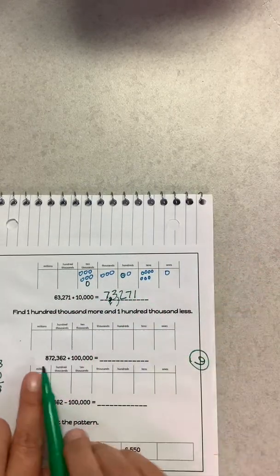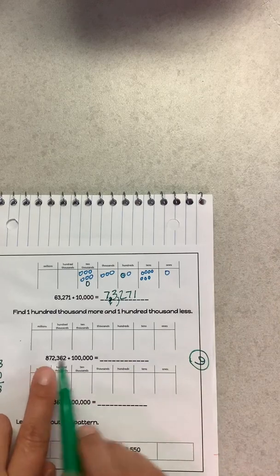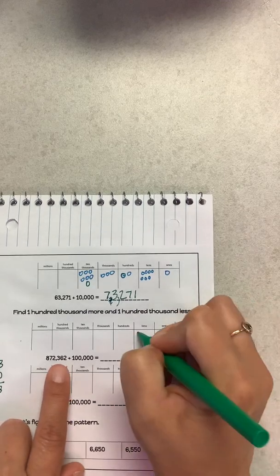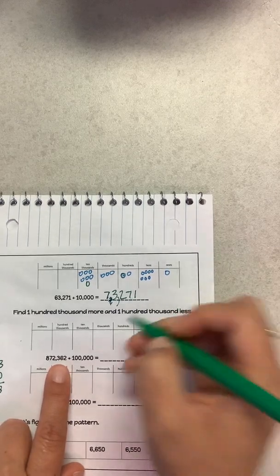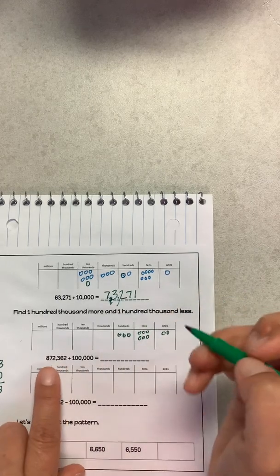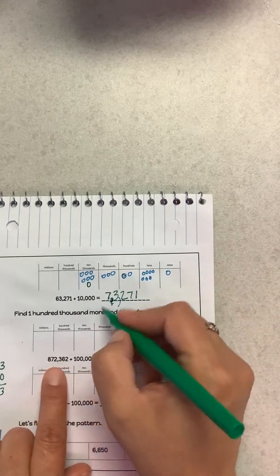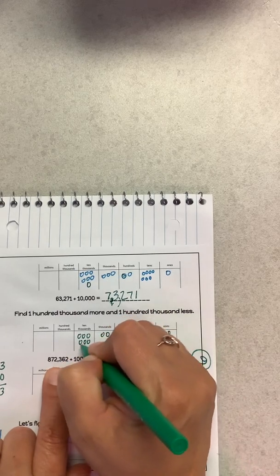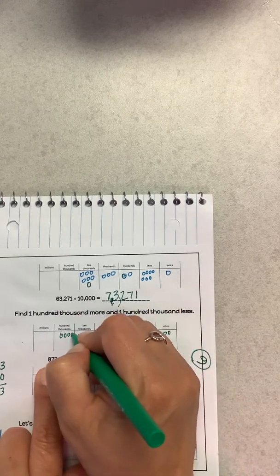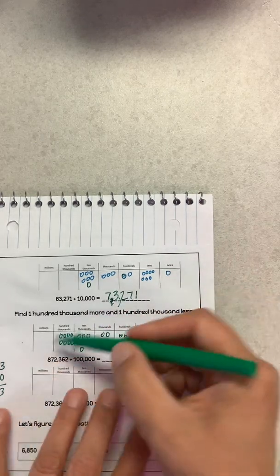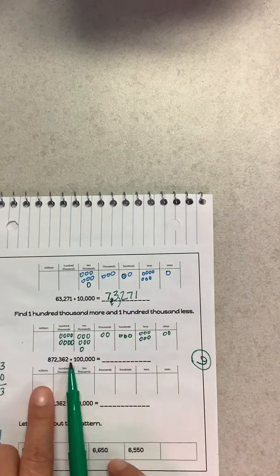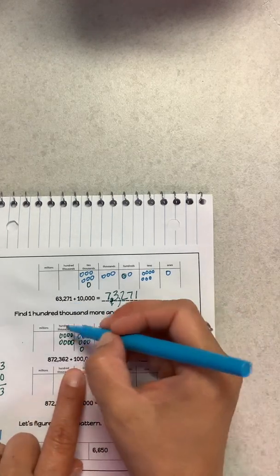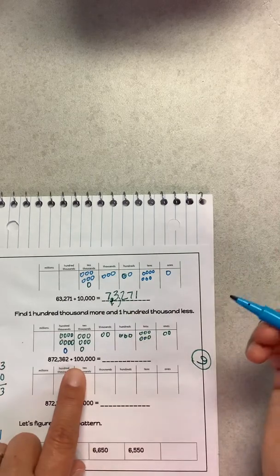Okay, so here's my number, 872,362. You can draw those in. Remember, you can always pause the video and draw as you need. So I've drawn it in, and this time it says plus 100,000. So I'm going to go to the 100,000s, and I'm going to add 1.